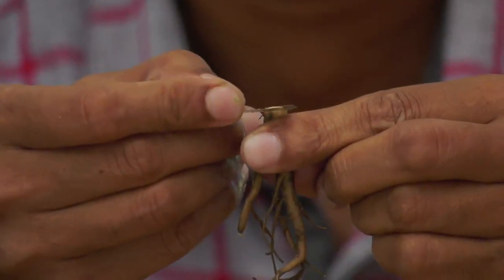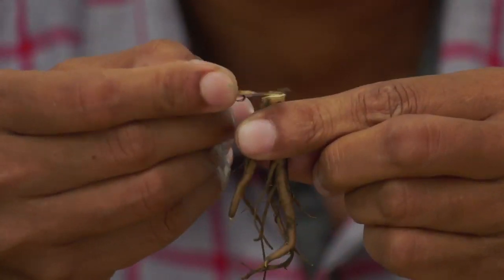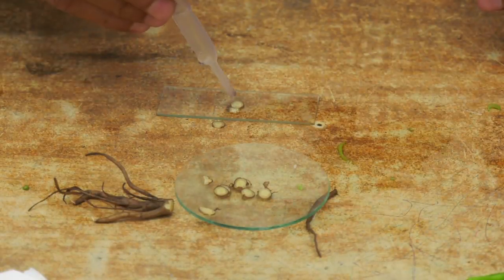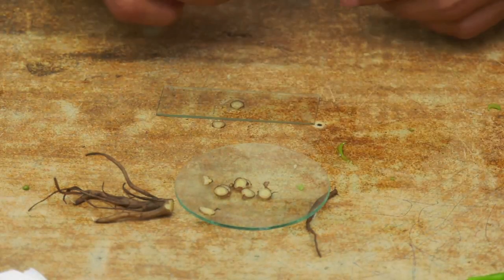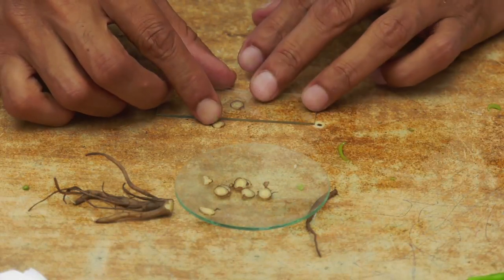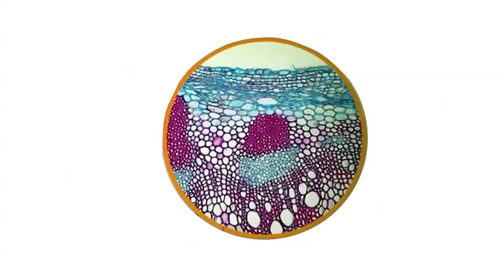Let us take a look at the cross-section of a tender root. Can we spot the parenchyma cells here? Their main function is to repair torn parts and also store nutrients and water.